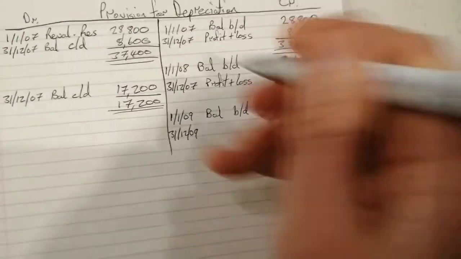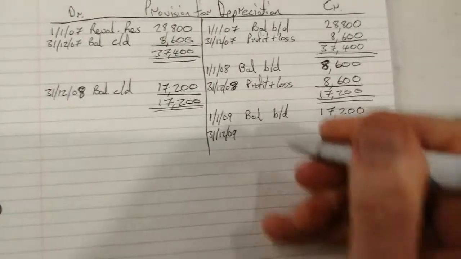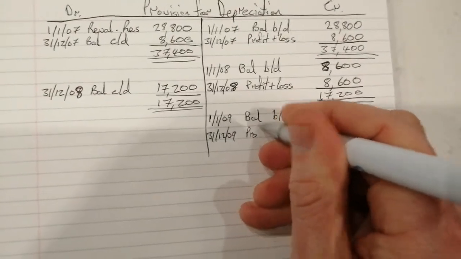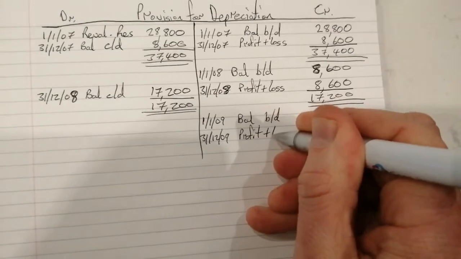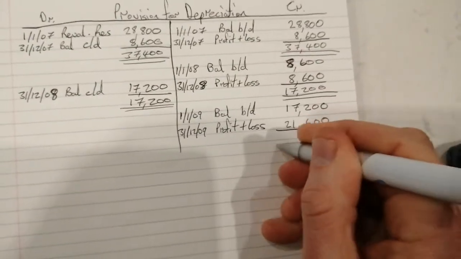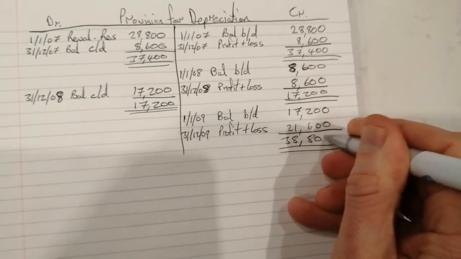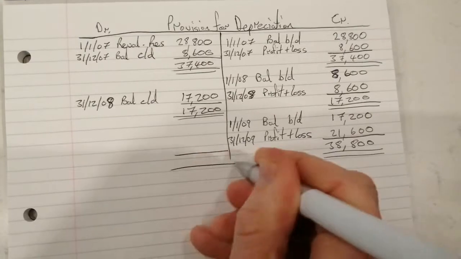Did I write 07 in that one? That should be 08. Apologies. That's going to be my profit and loss figure. And again, that's definitely going to be the bigger side. So we'll total that. 38,800, so that has to be the same total over here.